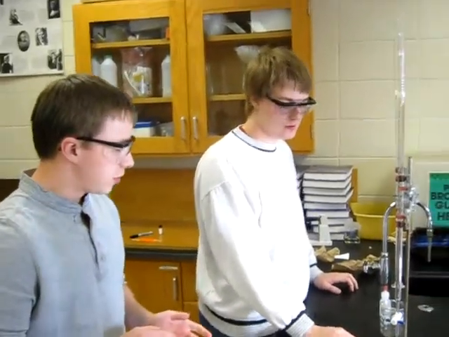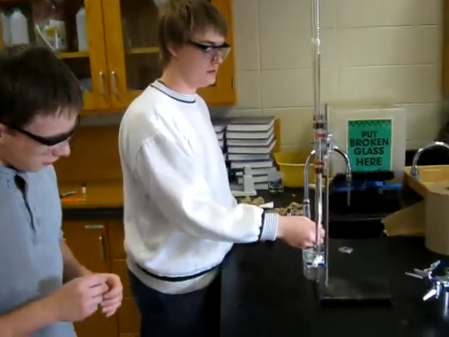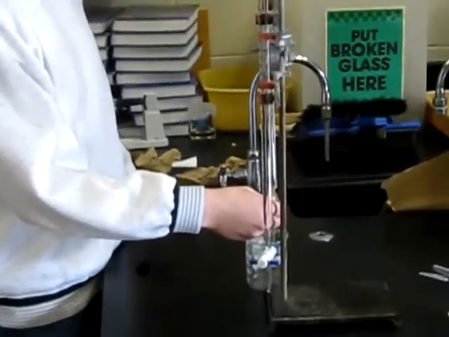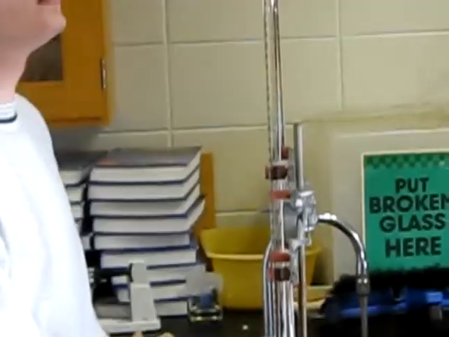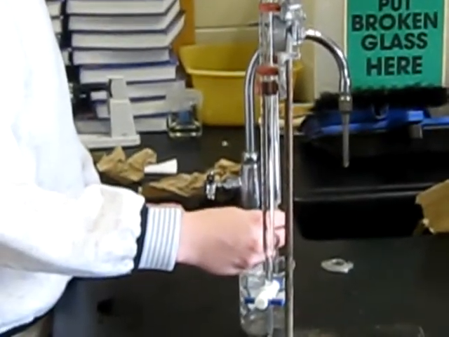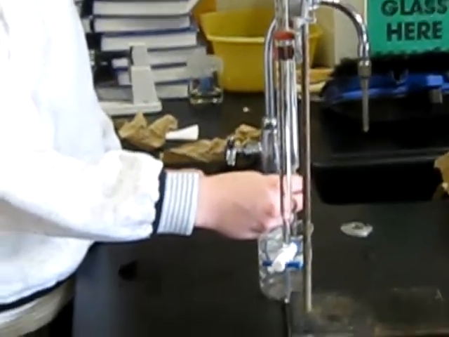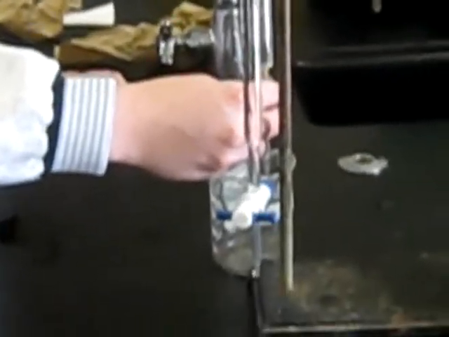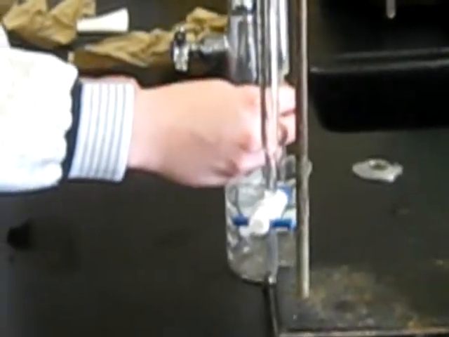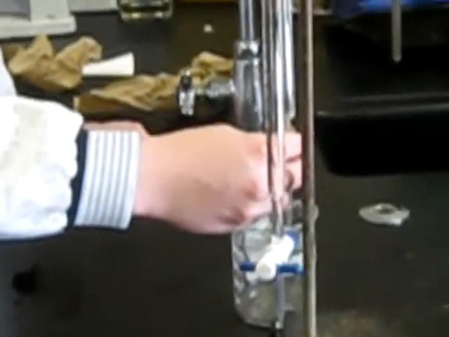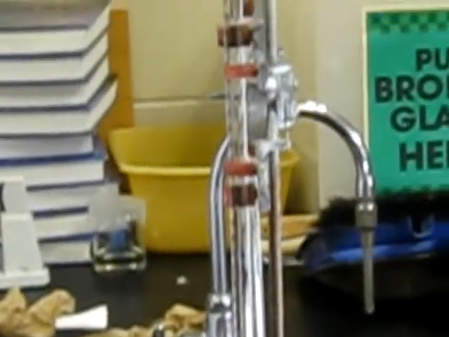My partner here is going to begin adding 10 milliliters of acid into the beaker. 15.4. Okay. We want to be very careful that we only add 10, and we want to make sure that we write down exactly how much we add in.